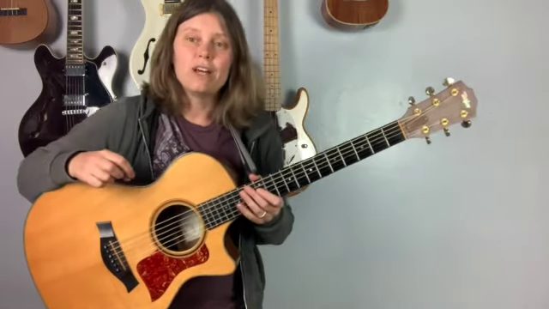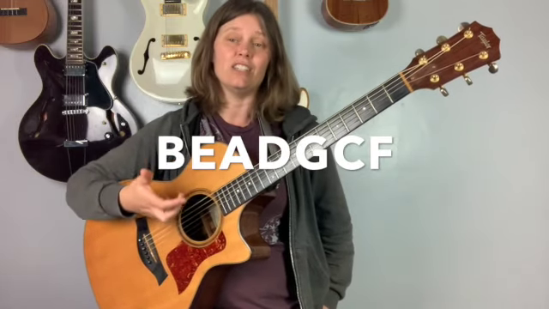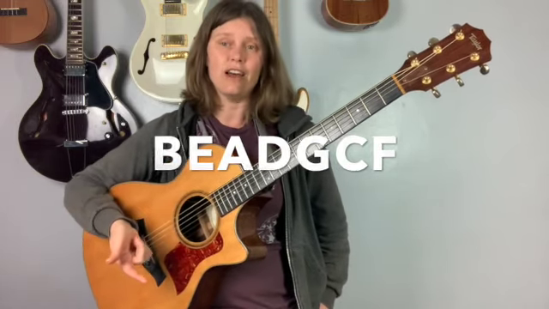Another easy way to think about fourths and memorizing the order of fourths is using bead gukov. So the order of fourths, you can spell this word B, E, A, D, G, C, F. So if you try to pronounce that, it's bead gukov.